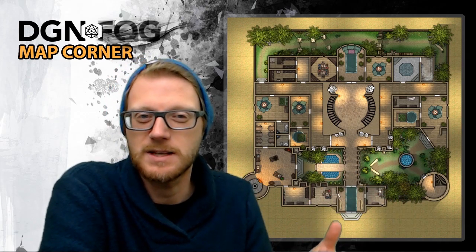This new section is called Map Corner, and the reason behind that is I want to show you how you can create maps with DUNGEONFOG that might look like this. I want to talk about how I was able to do this map, what was my thinking process behind that, and how I finally achieved things like this staircase here, or how I created this pool area, and what are my tips and tricks on how to create maps that not only look nice, but also have a central story element inside of it.